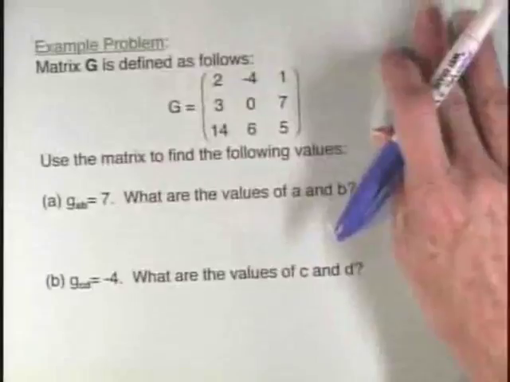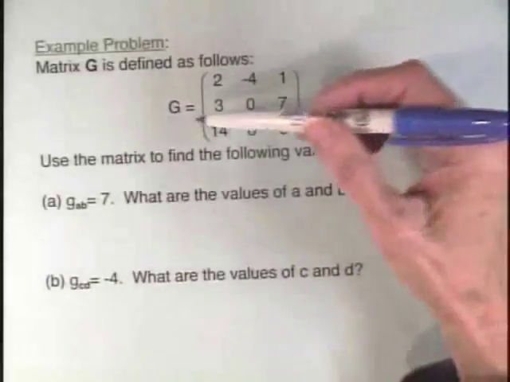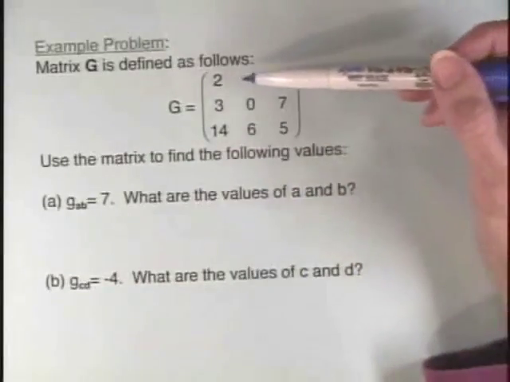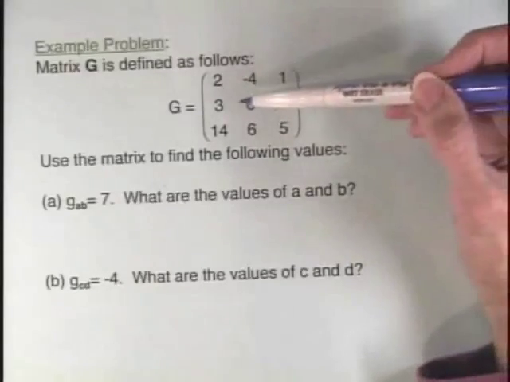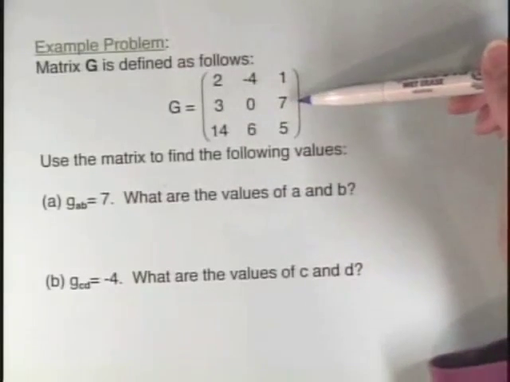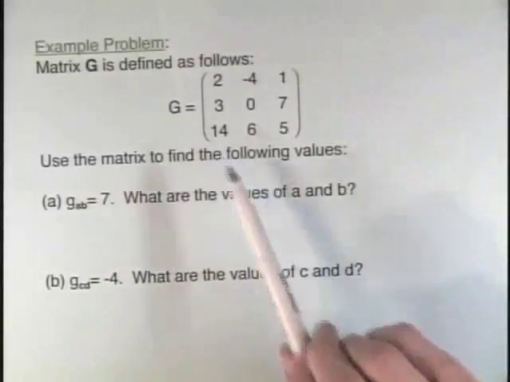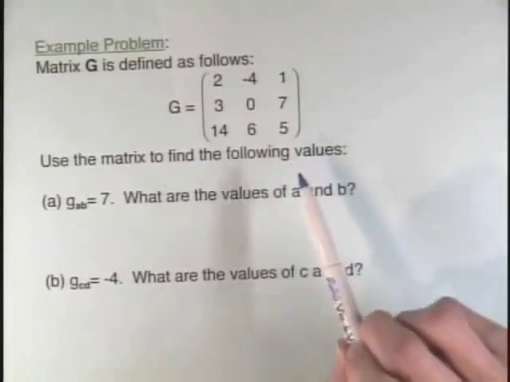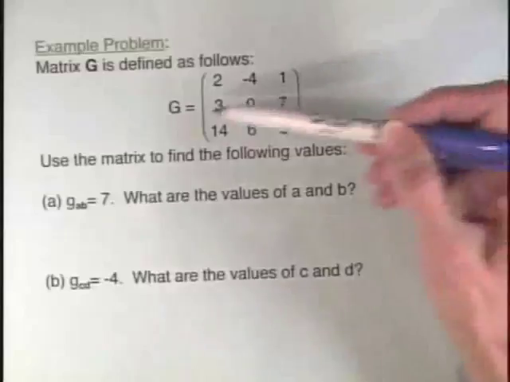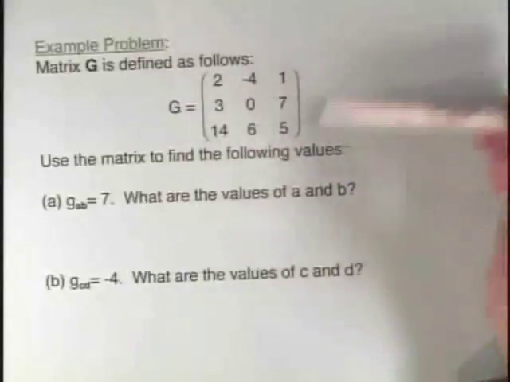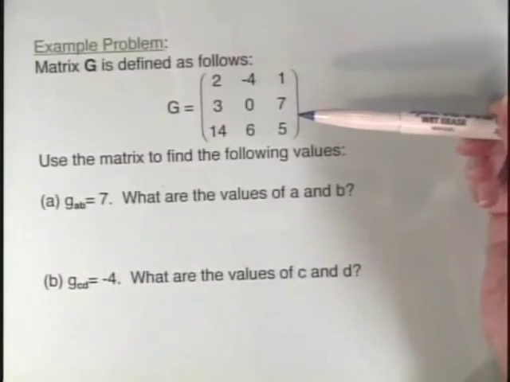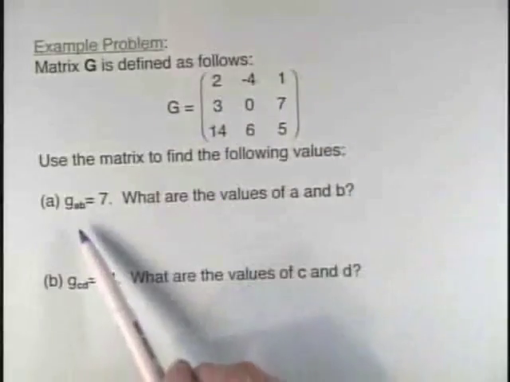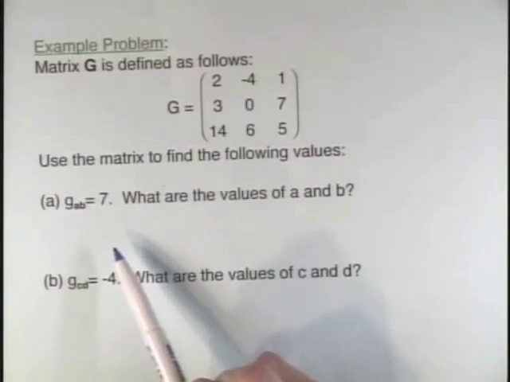Matrix G is defined as follows. G equals the matrix with the first row 2, -4, 1, second row 3, 0, 7, third row 14, 6, 5. G is a 3-row by 3-column matrix. Use the matrix to find the following values. G sub A, B equals 7.